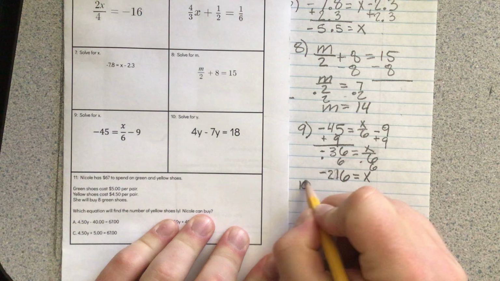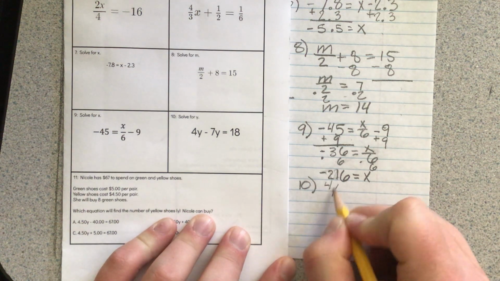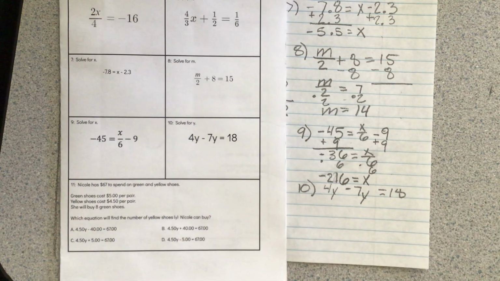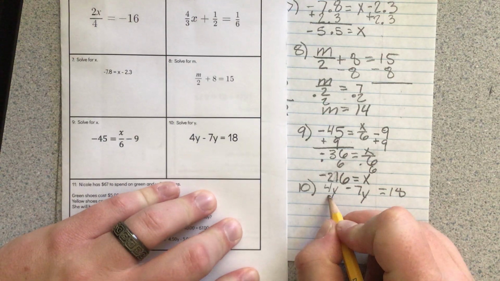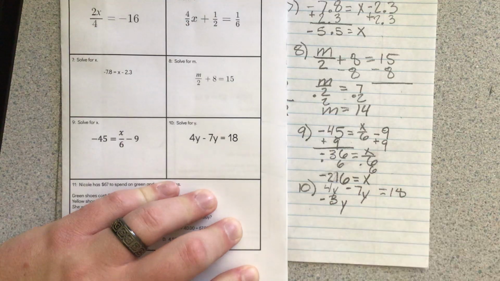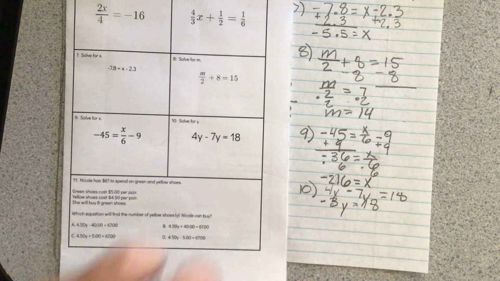Number 10. 4y minus 7y equals 18. So 4y and 7y, they're like terms. They both have y, so I can combine these. 4 minus 7: 4 is positive, 7 is negative, so they have different signs, so I'm going to subtract them to get 3. Keep the sign of the bigger number, so I'm going to keep the negative because 7 is bigger than 4. Equals 18.